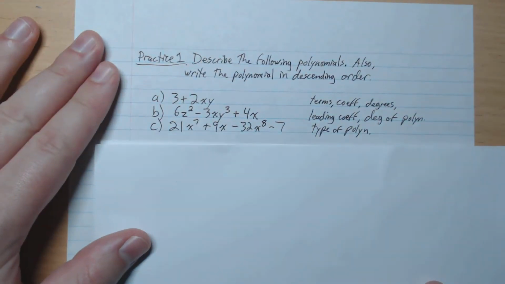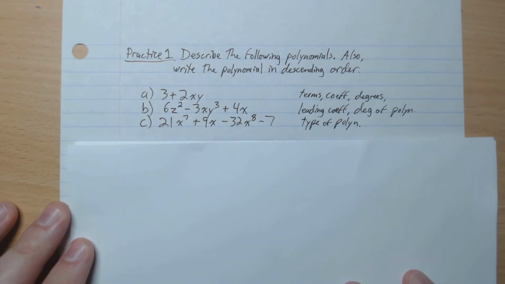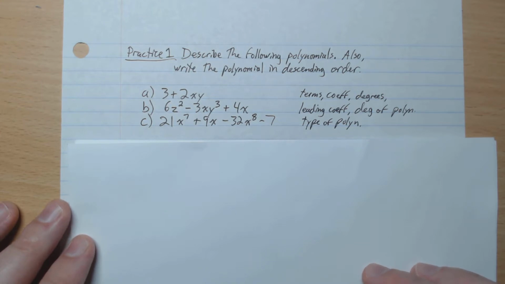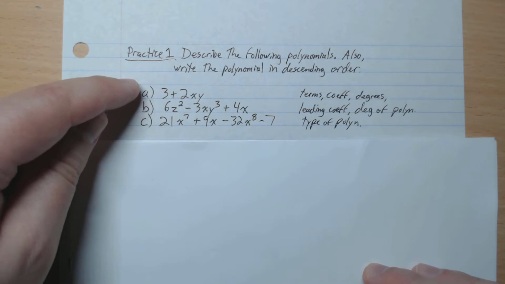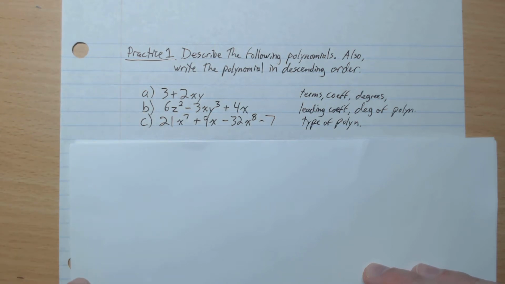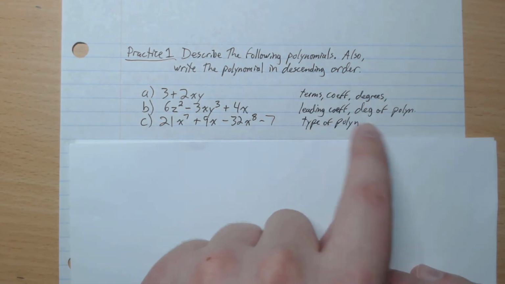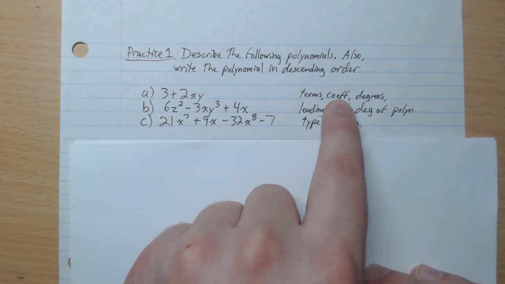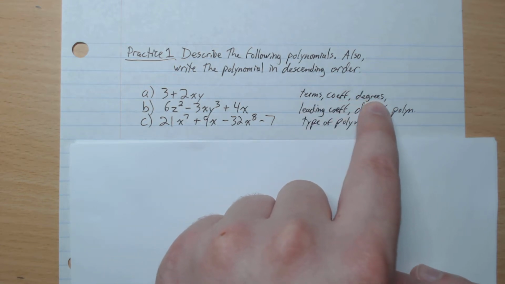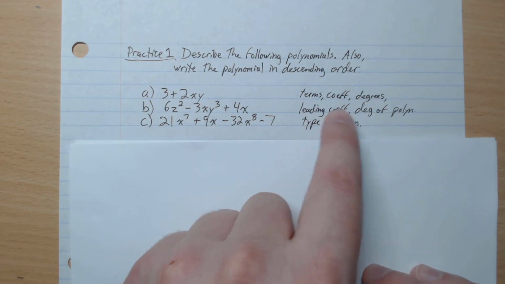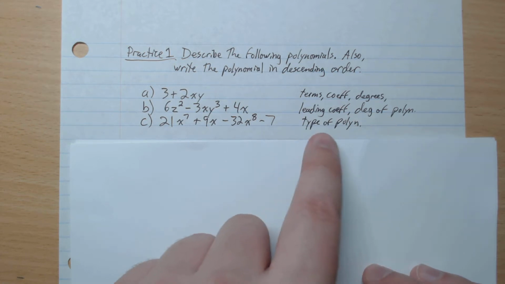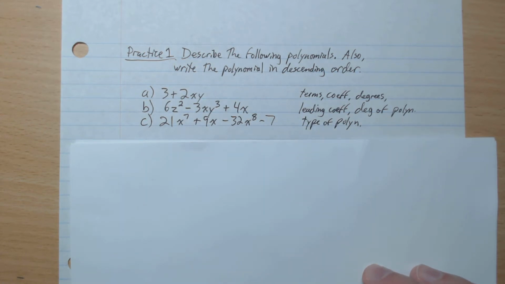Okay, time for you guys to practice. Practice 1. Describe the following polynomials. Also write the polynomial in descending order. So here are the 3 polynomials for you to describe. And just a reminder of what we're looking for: terms, coefficients, degrees, leading coefficient, degree of the polynomial, type of polynomial. So go ahead and pause the video and do that.